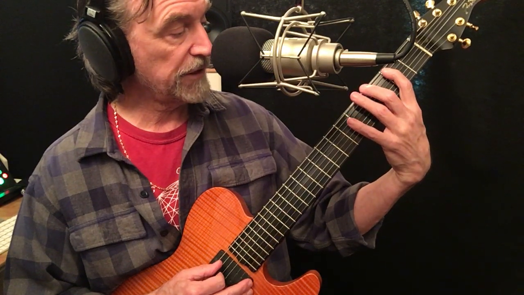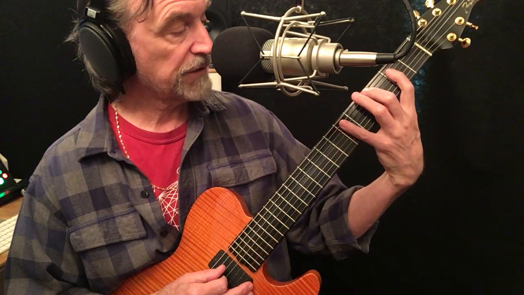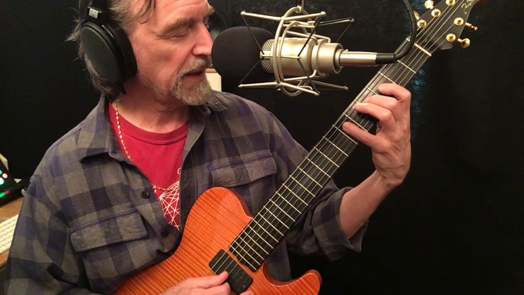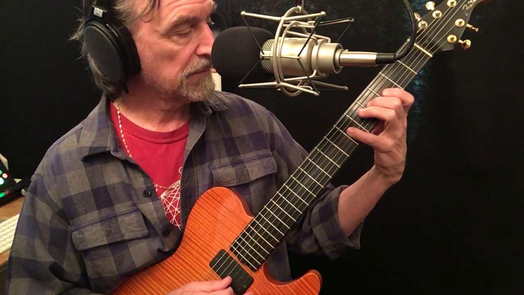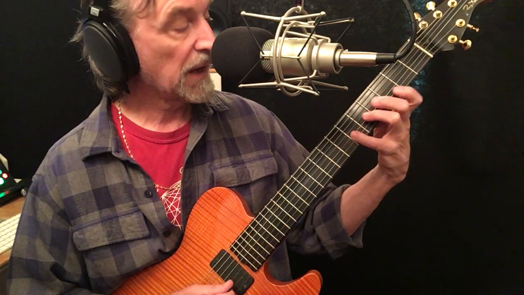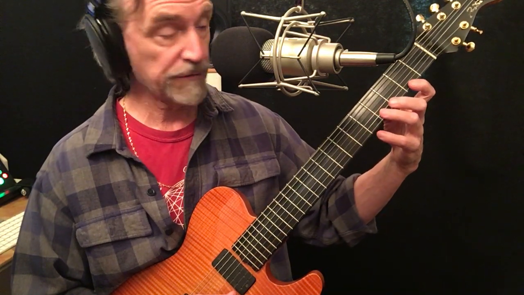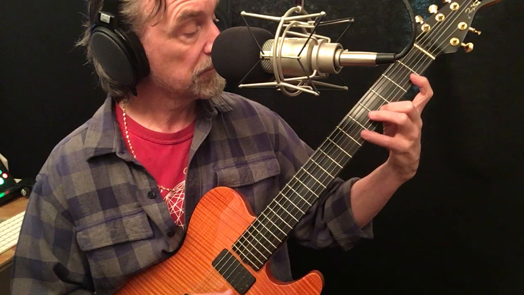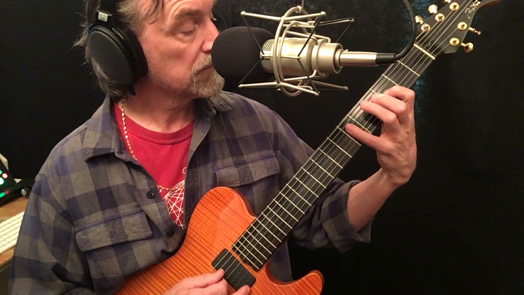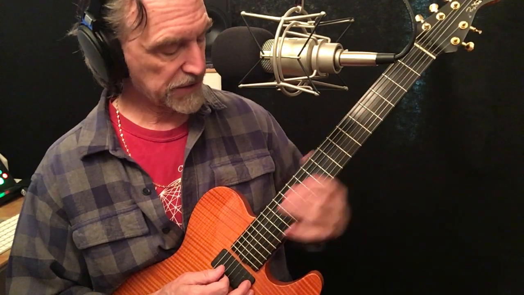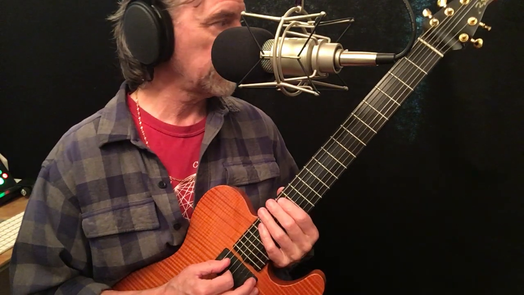So G flat, A flat, B flat, C flat, D flat, E flat, F, G flat, A flat, B flat, C flat, D flat, and then a doubling here, D flat, E flat, F, and then G flat, A flat, B flat. And I've talked about this, how that's a symmetrical scale. I'll do the same thing here.